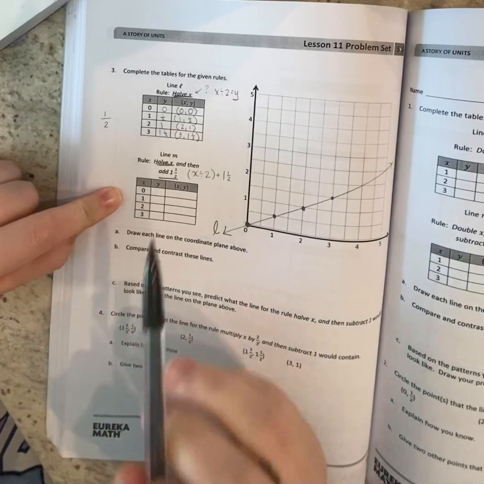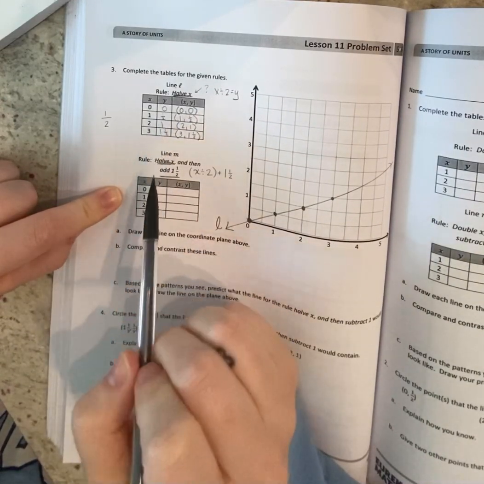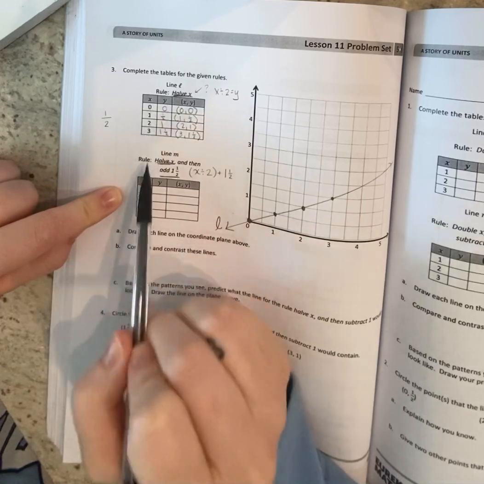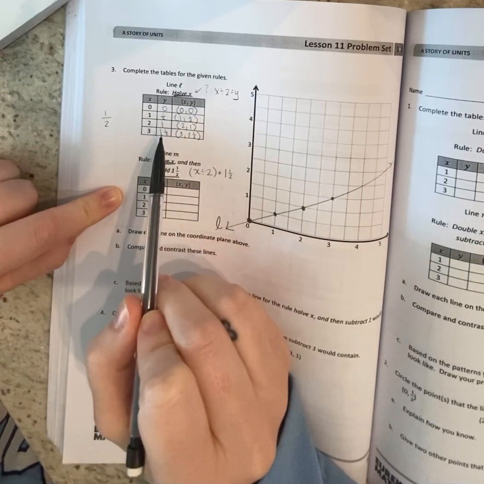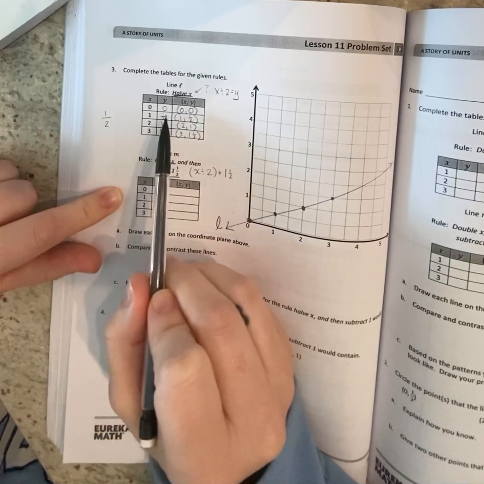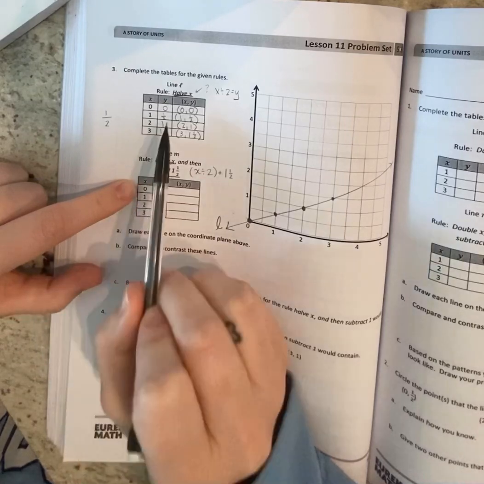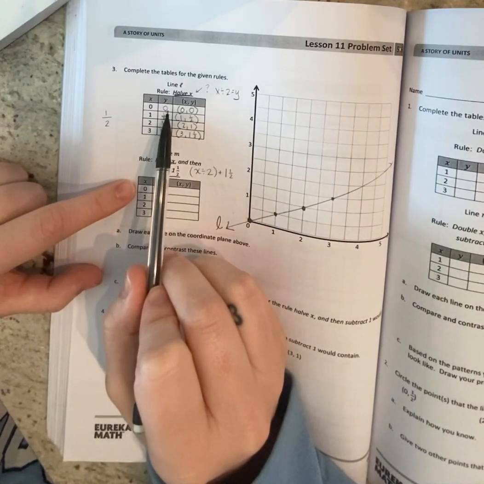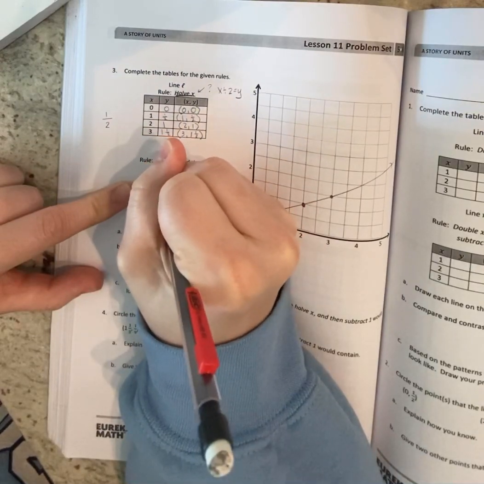I'm going to use these numbers because that's already x halved. The x values are the same, 0 through 3. And then I'm just going to add 1.5 to each of those. Pretty easy. So if the x value is 0, I've already halved it, that was 0. If I add 1.5, you just get 1.5.